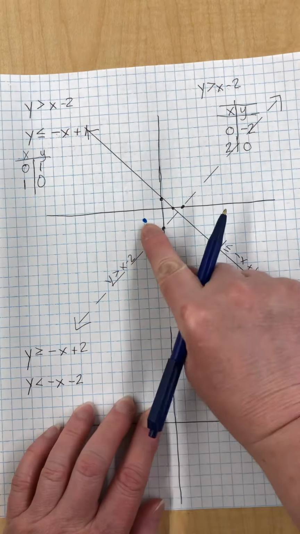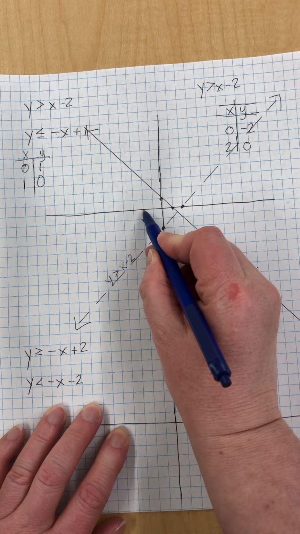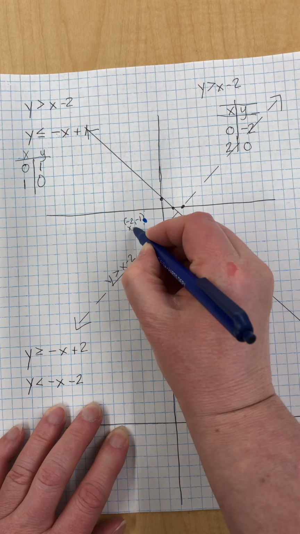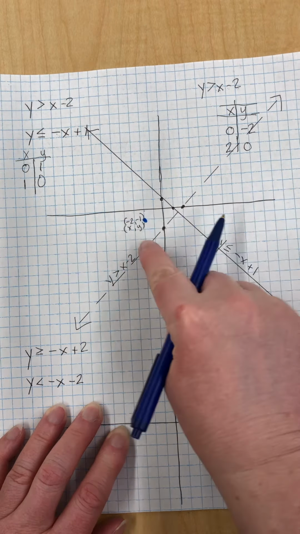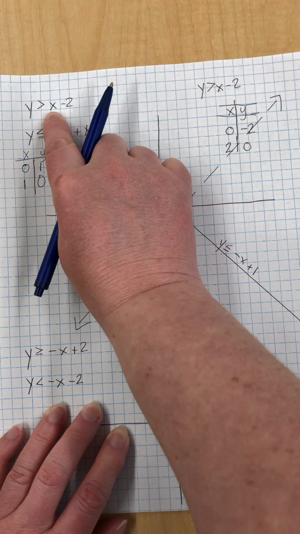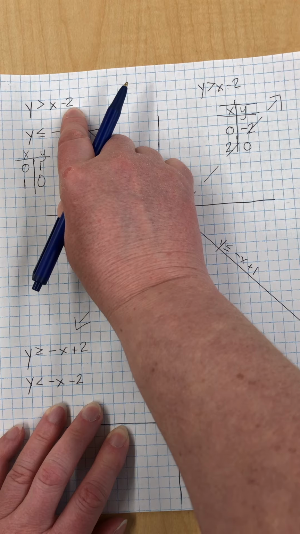All right, so if I choose this point, this ordered pair is negative 2, negative 1. So this is negative 2, negative 1. Remember, this is your x and this is your y. So we're doing it on this one. So if I plug in a negative 2 here, negative 2 plus negative 2 is negative 4. Okay?